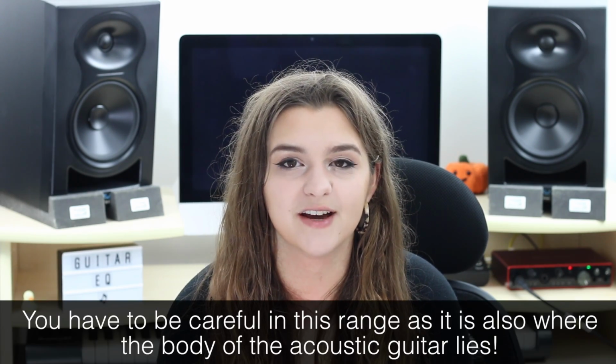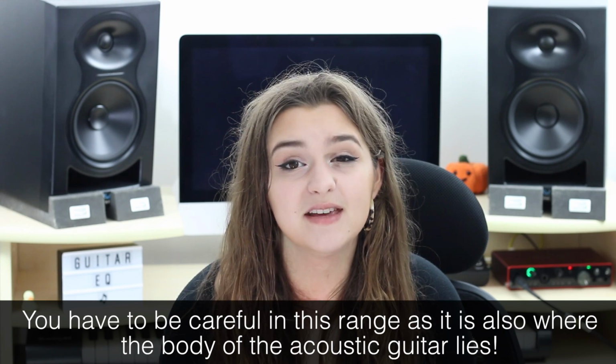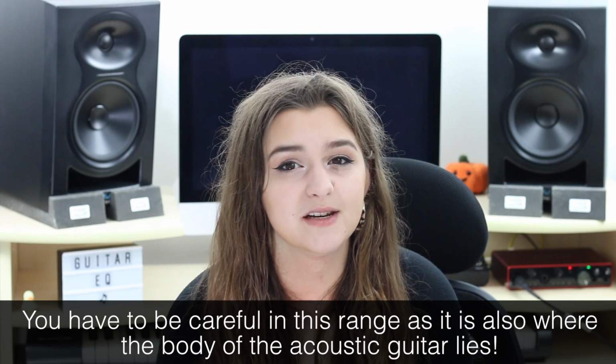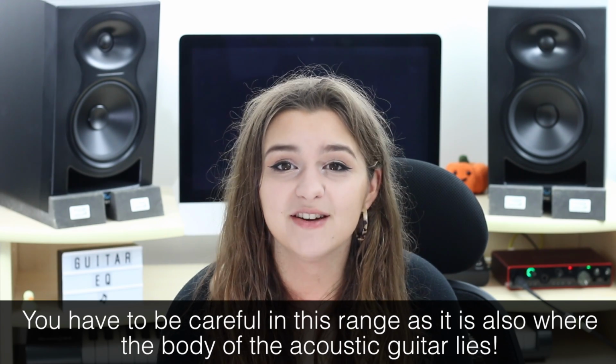A common problem you find when mixing acoustic guitars is that they sound boomy, and this tends to happen around the 100 to 300 Hz range. This can mainly be due to the mic placement you use. Sometimes you place it too close to the actual guitar and you get the proximity effect with the microphone, or sometimes it's just placed too close to the guitar's bridge and we get this boomy sound.